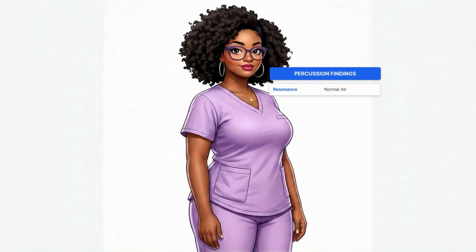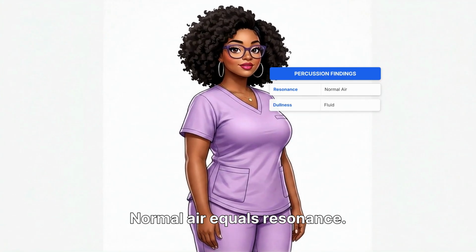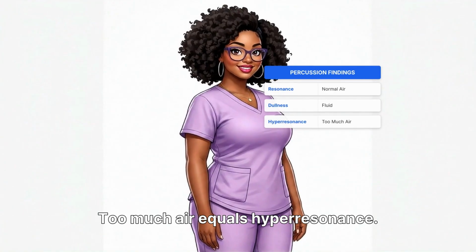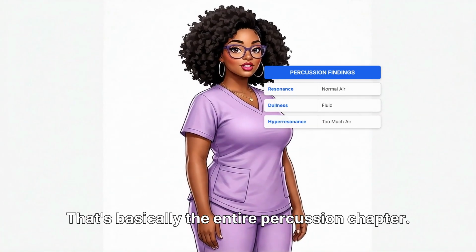Here's how I remember it. Normal air equals resonance. Fluid equals dullness. Too much air equals hyperresonance. That's basically the entire percussion chapter.